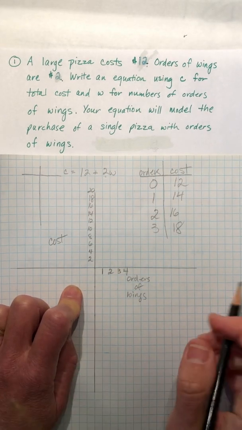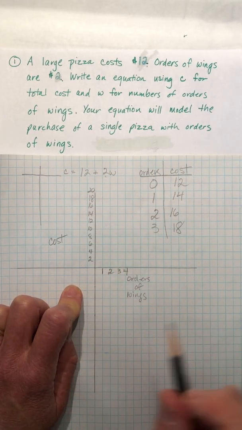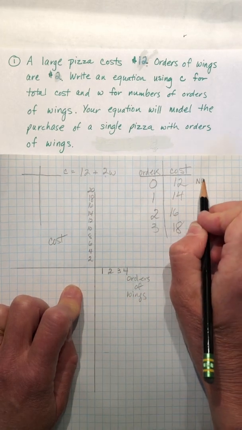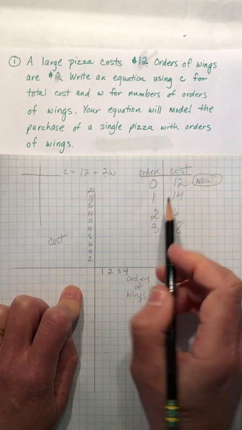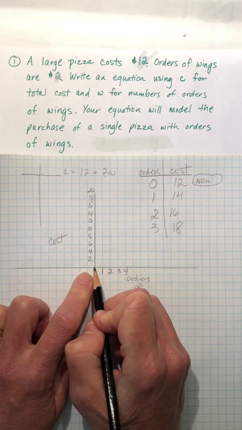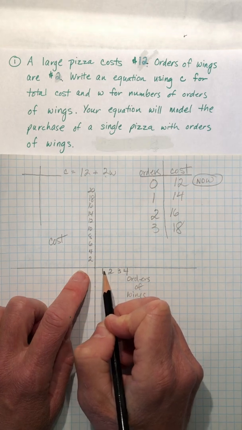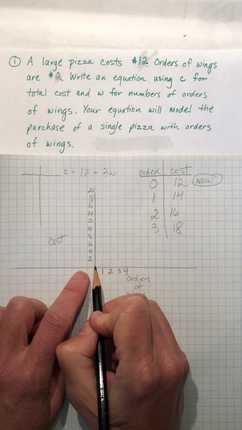Okay, so this is very important. At time 0, right? That's now. At time 0, this point ends up on the y-axis. I can't put 0 here. 0 goes at the origin.